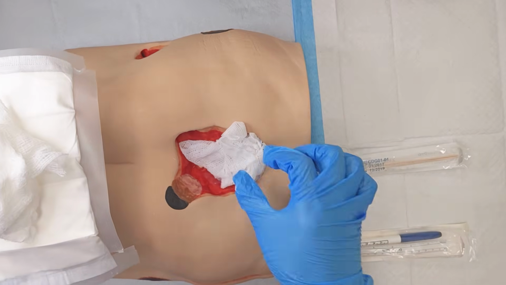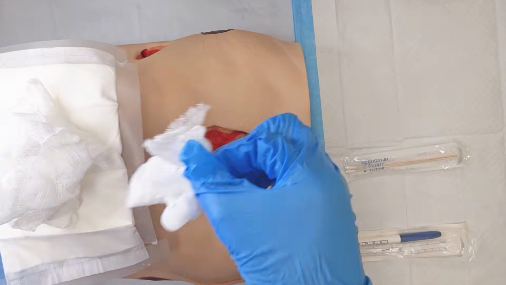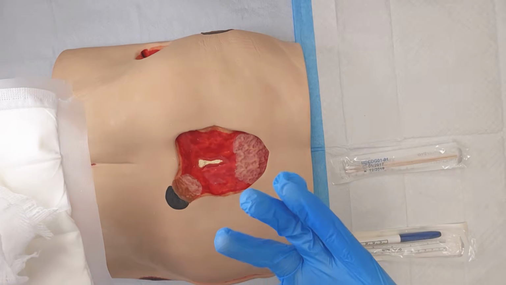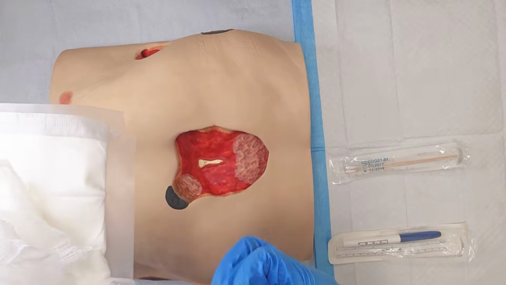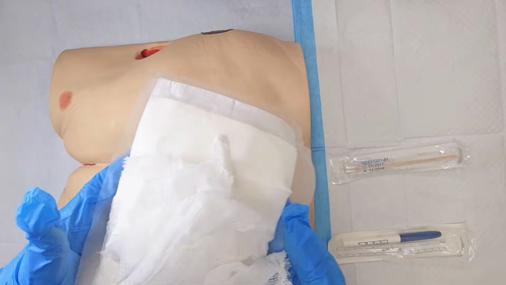If it's pinkish in color, if there's no drainage, as in our wound here. And I'm also assessing for an odor, if there is a bad smell, because this could mean that there is infection.